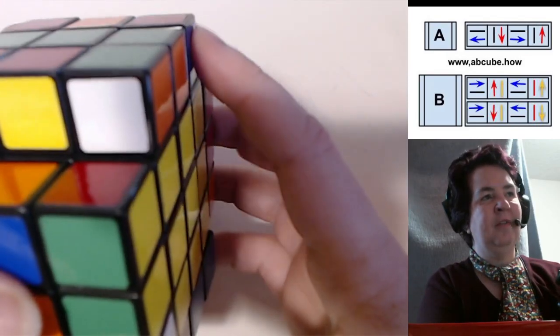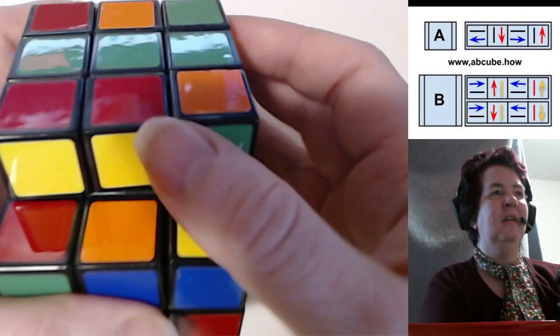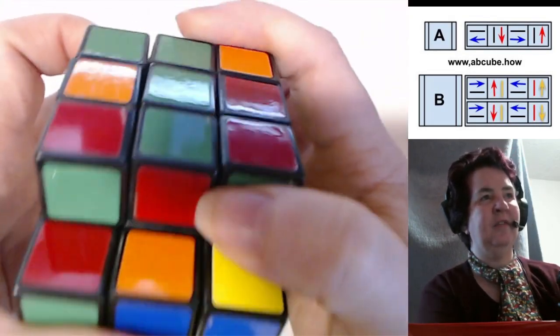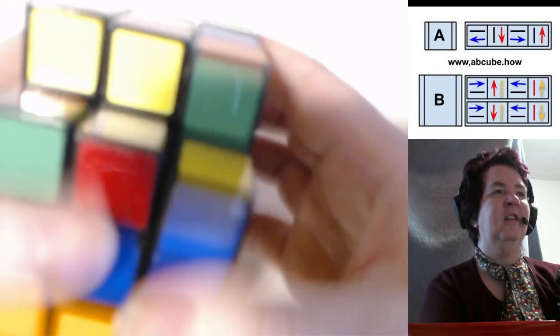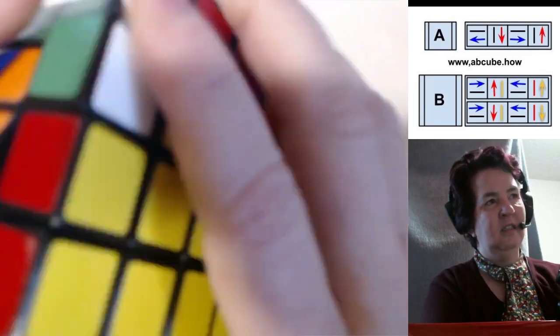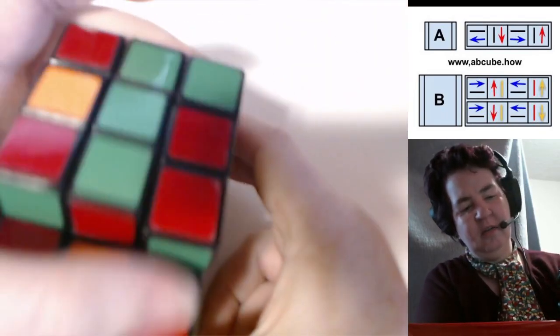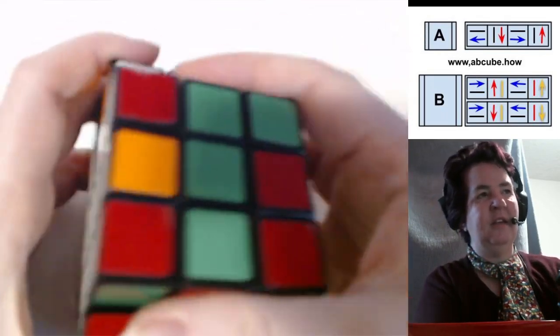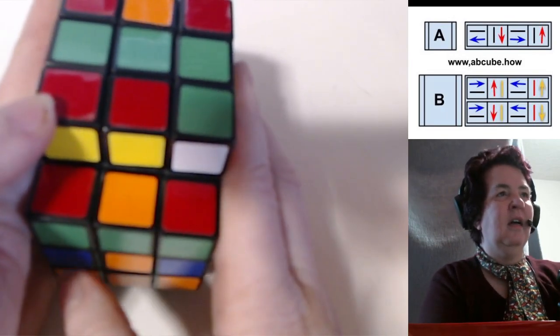So I move it, again formula B: up, slide the top to a different column, second up, reverse, down, turn. There you go. And then set the top. And there's my green and yellow is correct.